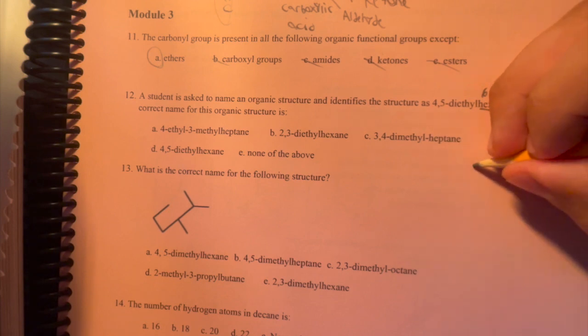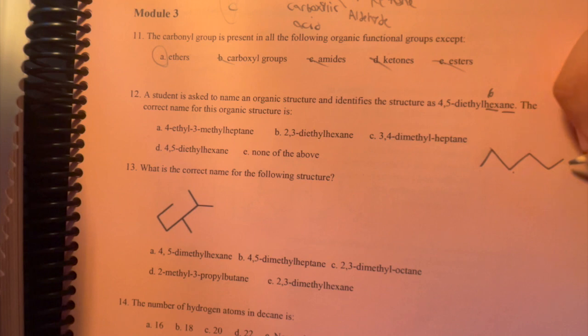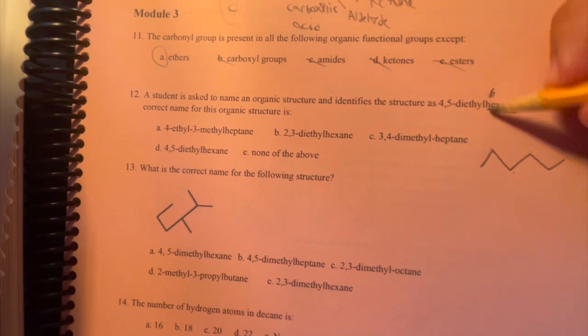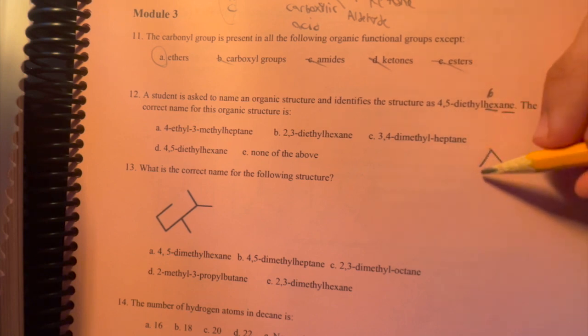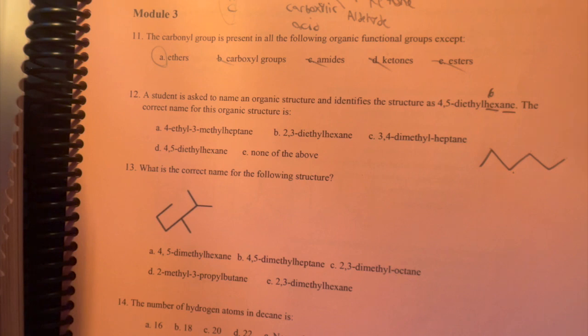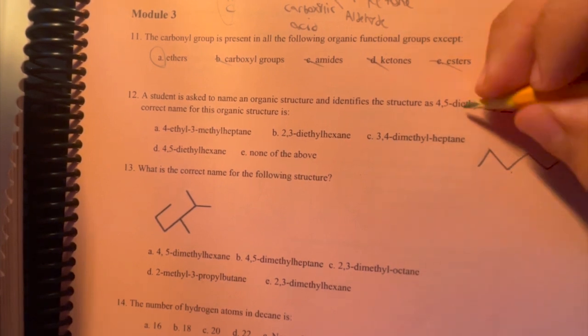So it'll be 1, 2, 3, 4, 5, 6. Okay, yes. So it's a hex, right? Because it has 6 carbons. And it's an ane because it all has single bonds. It's all single bonds, okay?